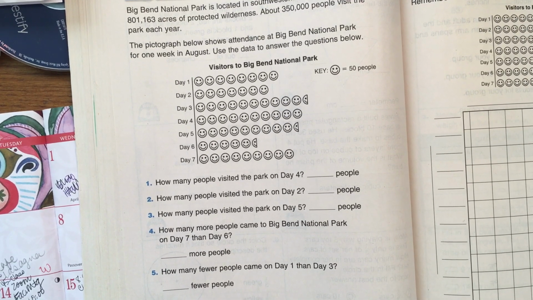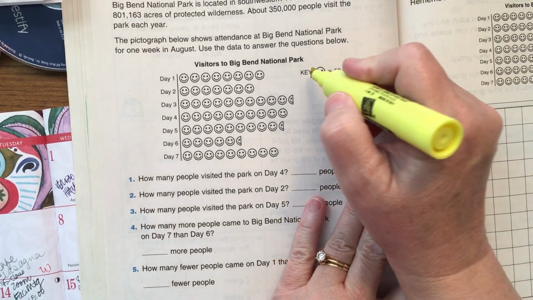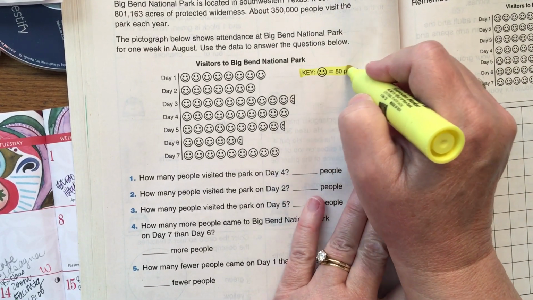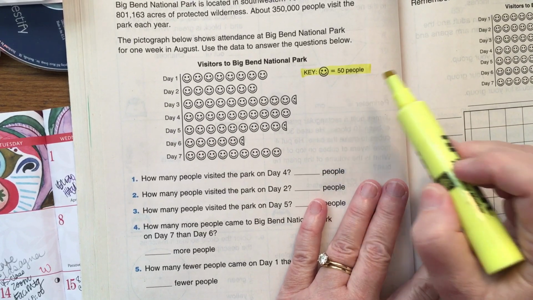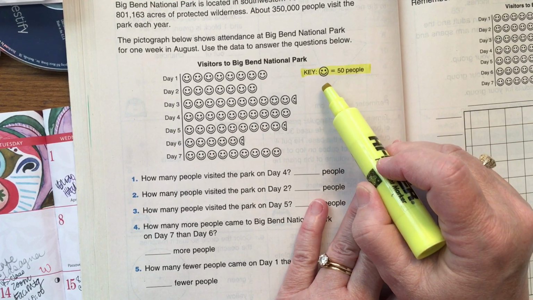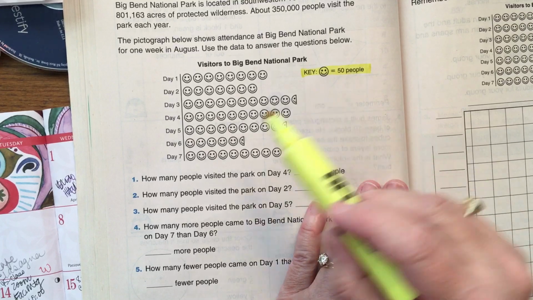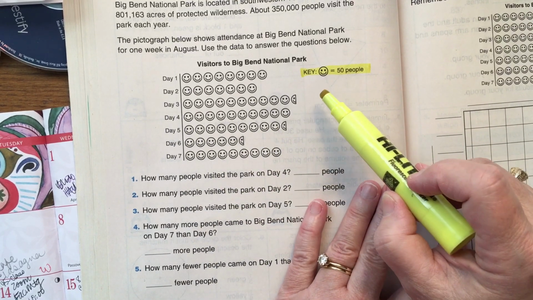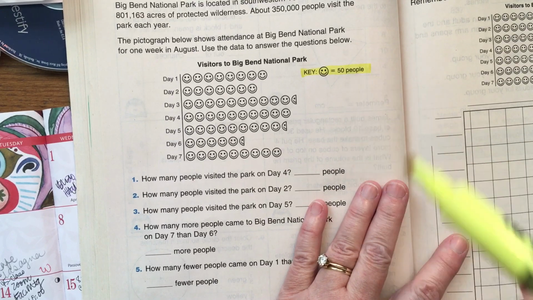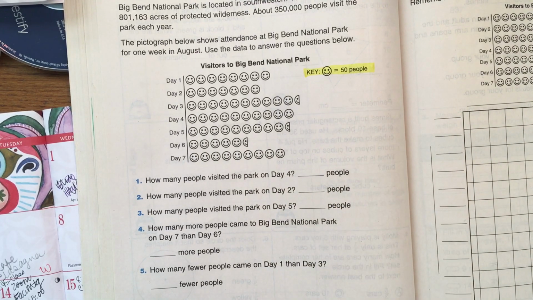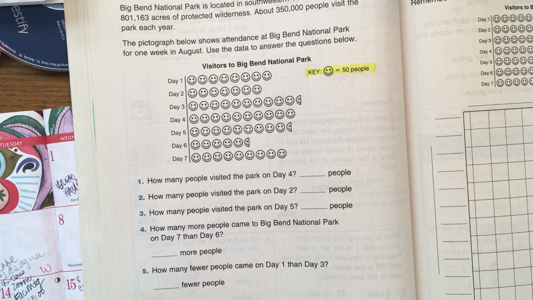Okay, first thing you have to do when you are looking at a pictograph is look at the key. And the key here, right here, the key tells you what the picture represents. So it's not like every smiley face is one person. Look right here. Every smiley face you see is 50 people. All right, so let's look down here at the questions.